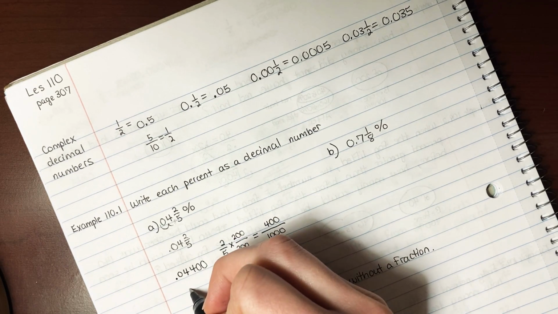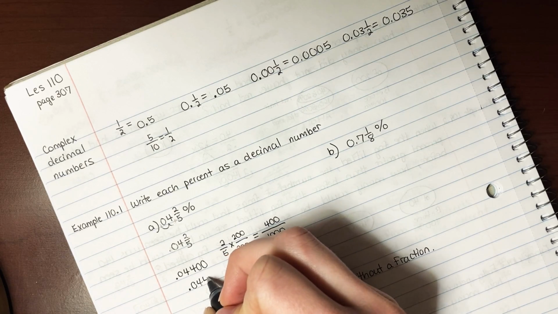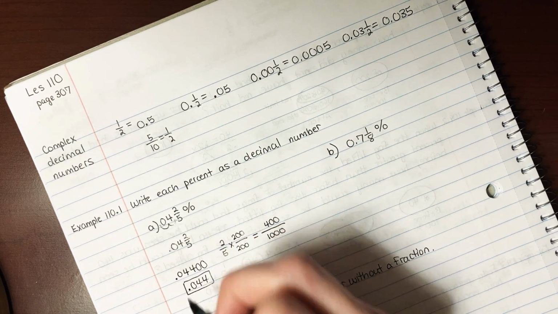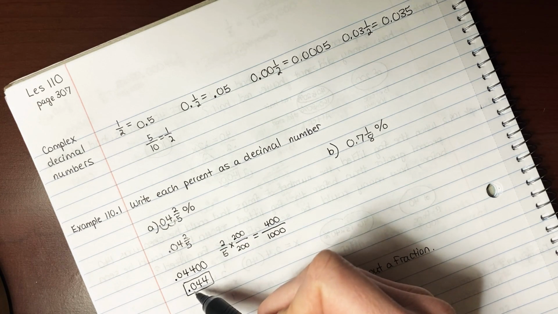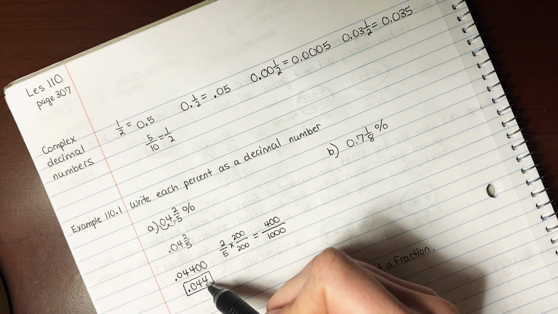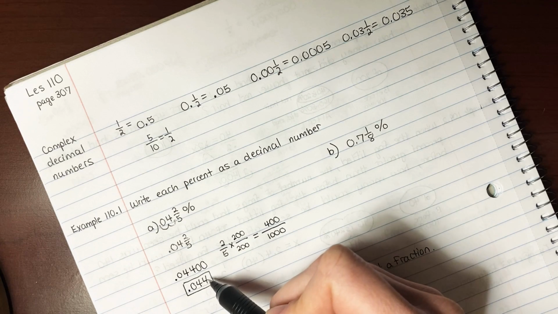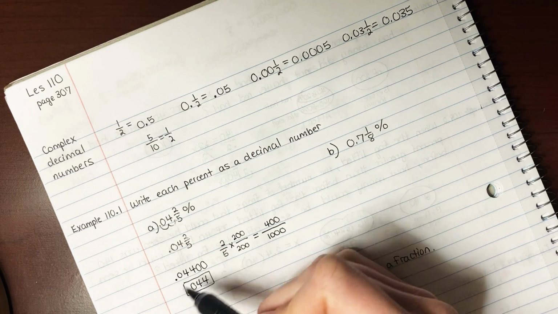And actually, to write the answer, I'm going to not write those zeros at the end. They don't actually need to be there. All right, so to write this percent as a decimal, you would have 0.044, 44 thousandths, tenths, hundredths, thousandths, and that's how you would write your answer.